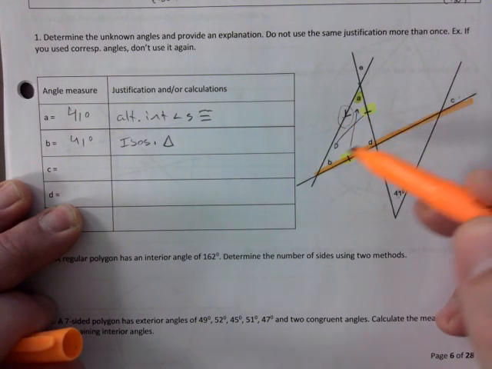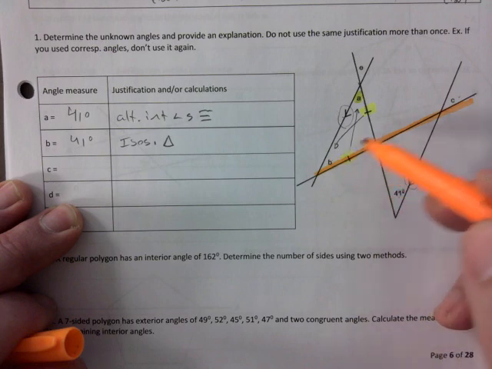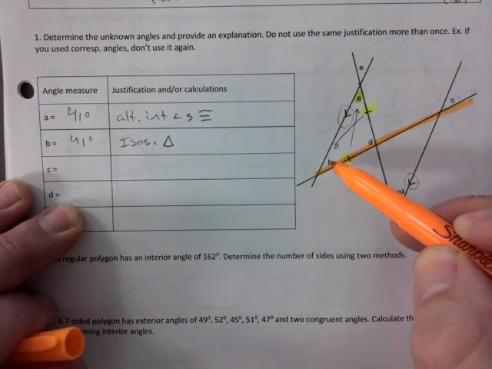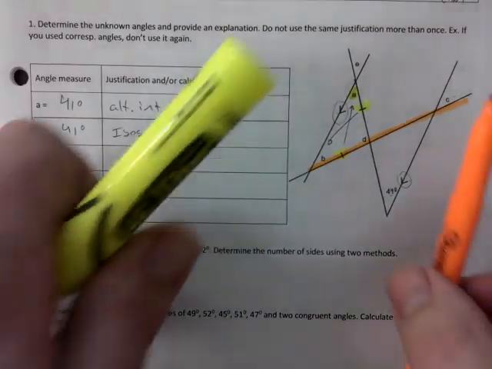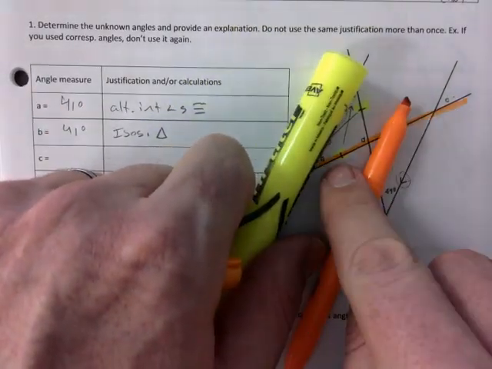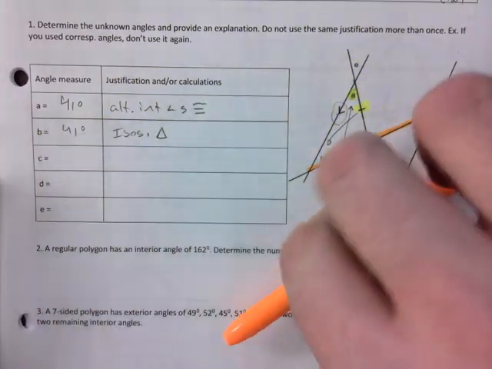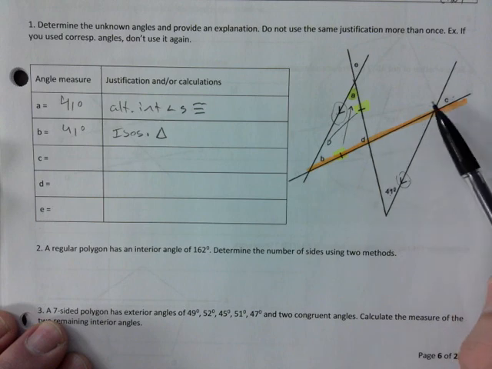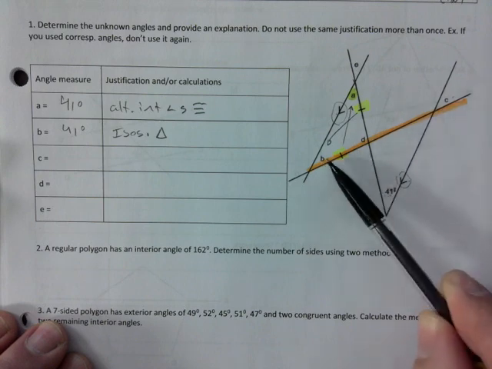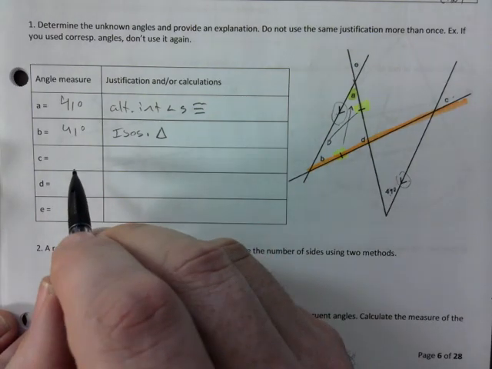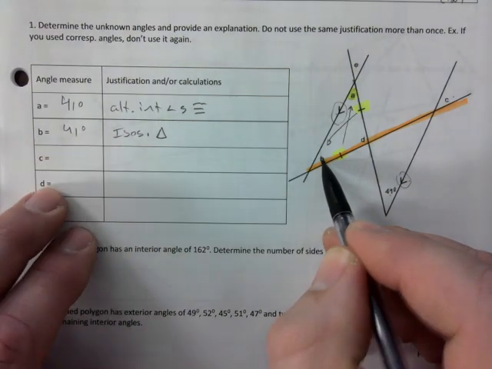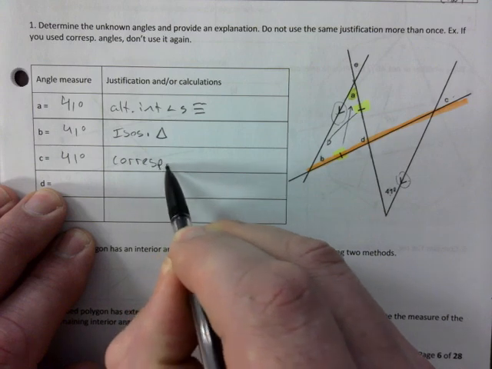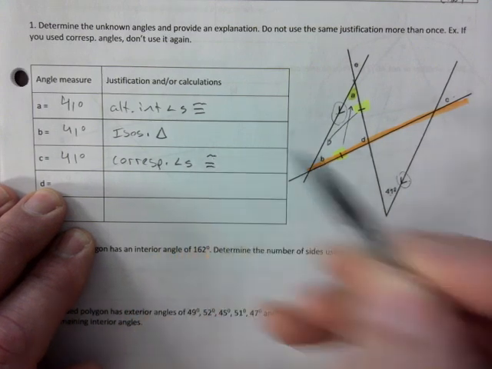So B and C are called, anybody remember? One is inside. So if this is your sandwich, right? One is inside, one is outside. So they're corresponding actually. If C had been here, these would have been CIAs. Right? But one is inside, one is outside. So C is corresponding. So it's going to be the same as B. So it's 41 degrees. But the reasoning is corresponding angles are congruent.